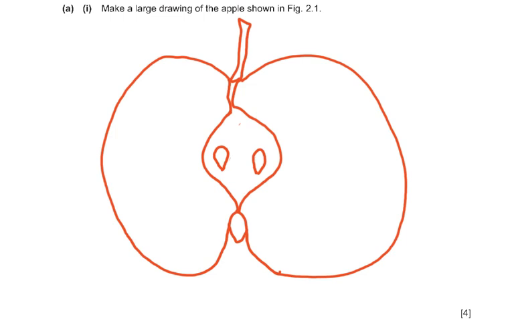Then the calyx and the stalk, which has the thickness. Calyx are the sepals here, which you can see here. And 2 of the pips in it, which you can see here. So these are the seeds here in it. So you got your 4 out of 4 for this.